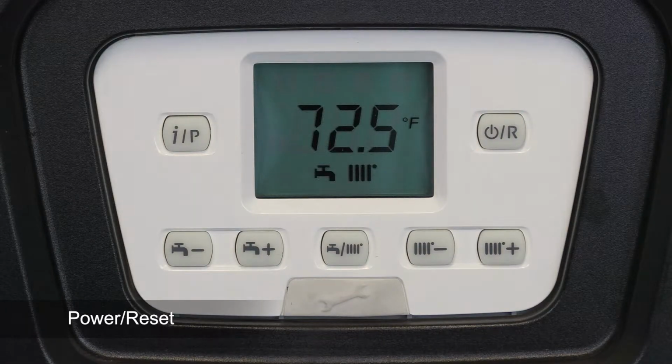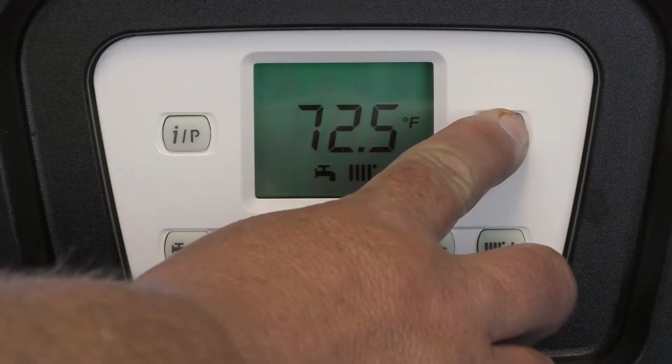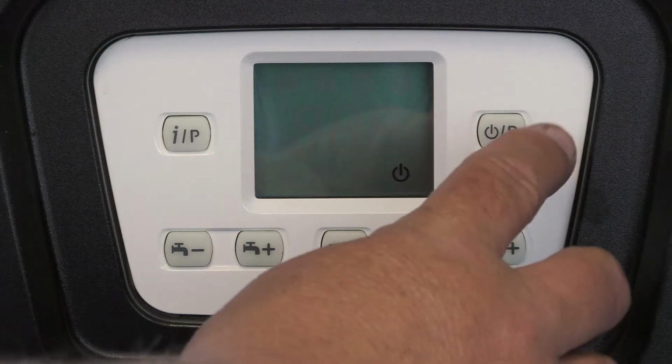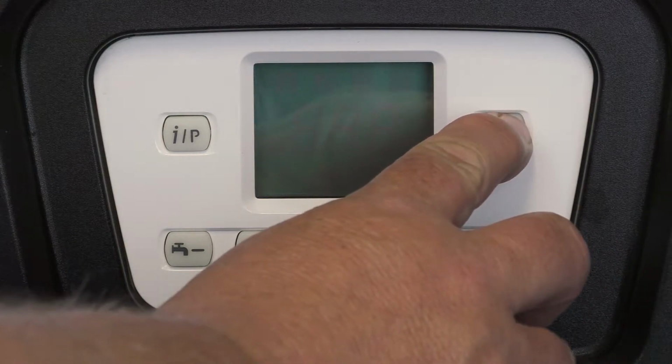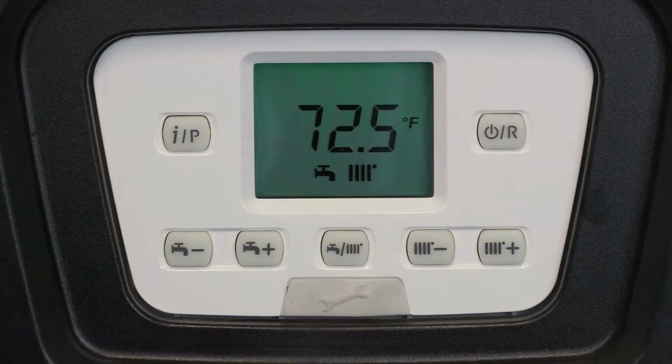If you press and hold it down for 2 seconds, it will power off the unit. The screen will flash and only the power icon will be on the display. Holding the button down again for 2 seconds will power the unit back on. This button is also used to reset error codes. With an error code on a display, a short press and release will reset the error code.